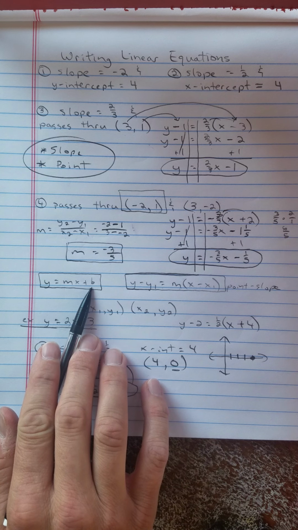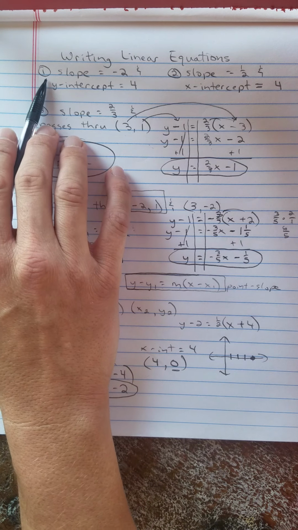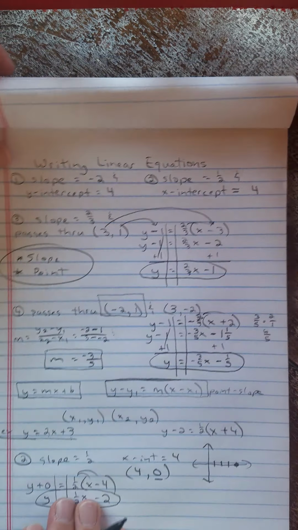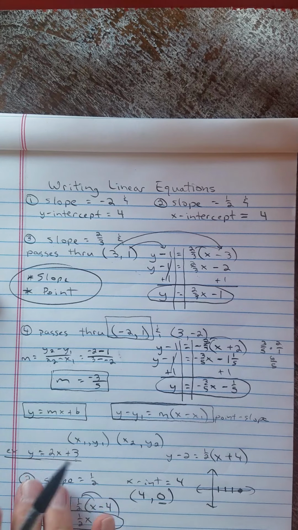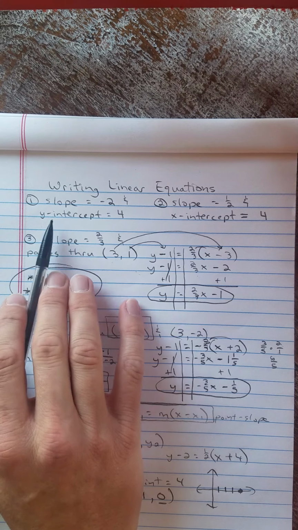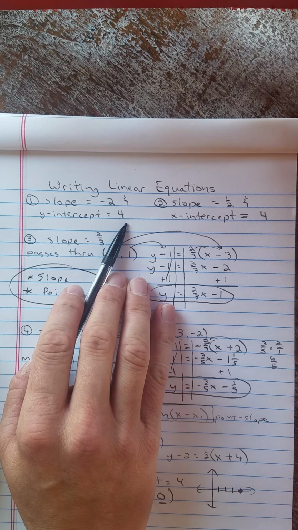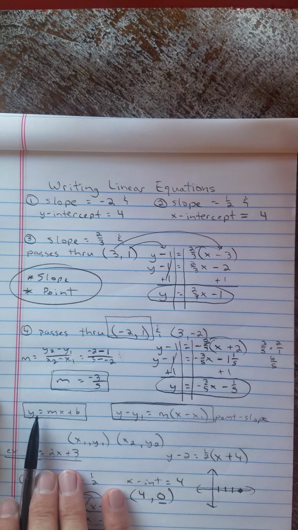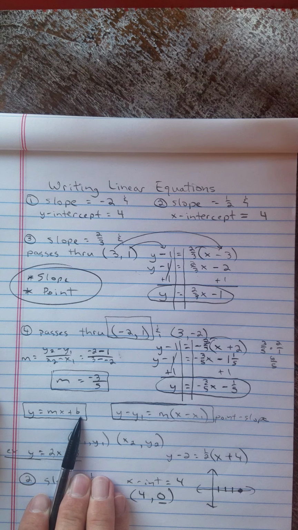The only time we do this differently is when we get something like number 1, which we don't get very often. There was, I believe, one of them on the actual quiz though, where it gave you the slope and it gave you the y-intercept. So literally, this is the one time that you plug directly into y equals mx plus b.